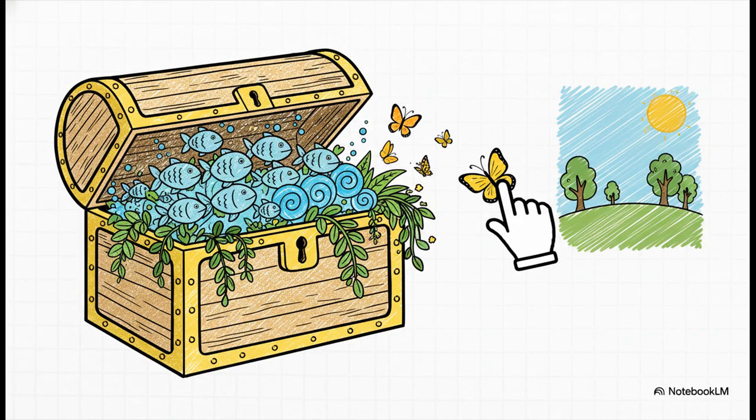And get this, you don't even have to create everything from scratch. The program comes packed with this huge library of pre-made animated objects. I'm talking hundreds of things, from schools of fish and fluttering butterflies to magical sparkles and all sorts of plants. You just drag them, drop them into your scene, and you're good to go.